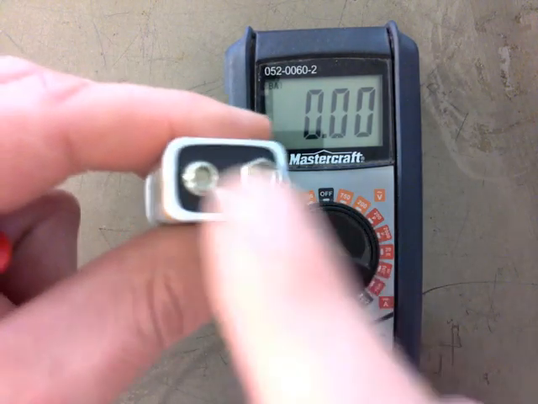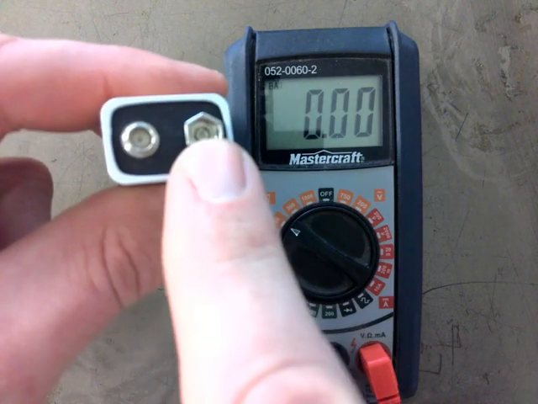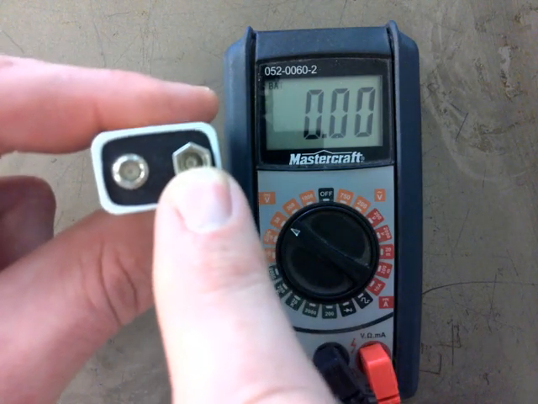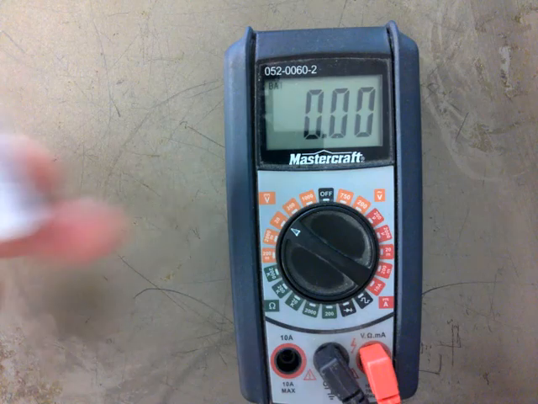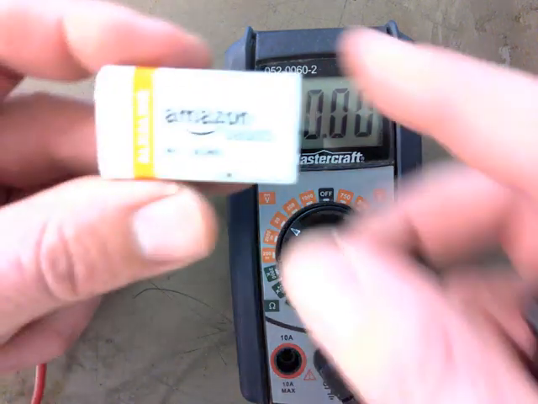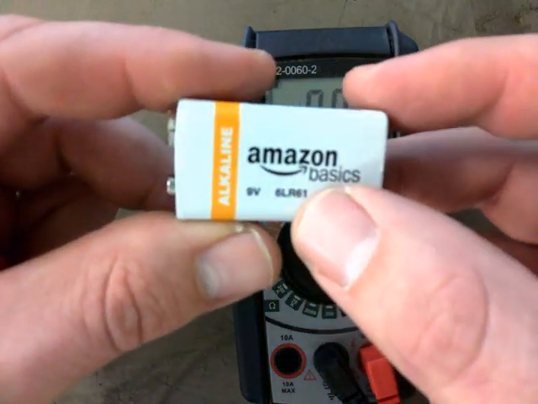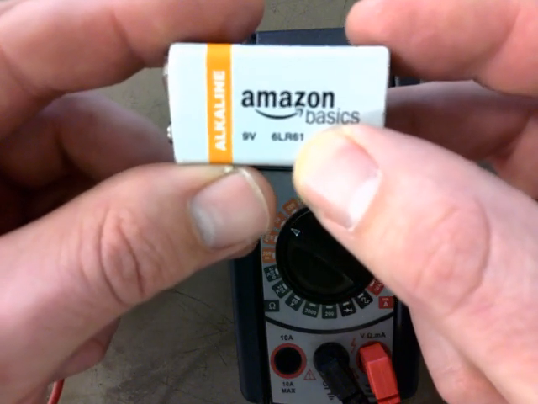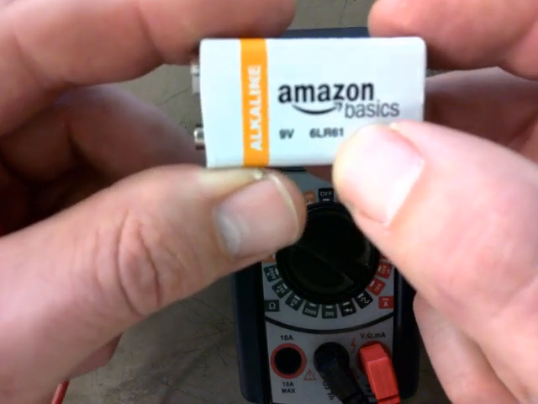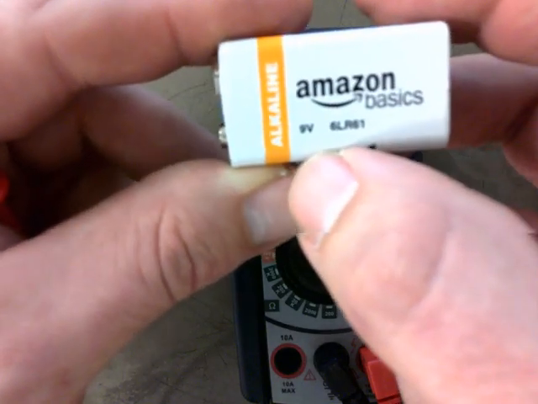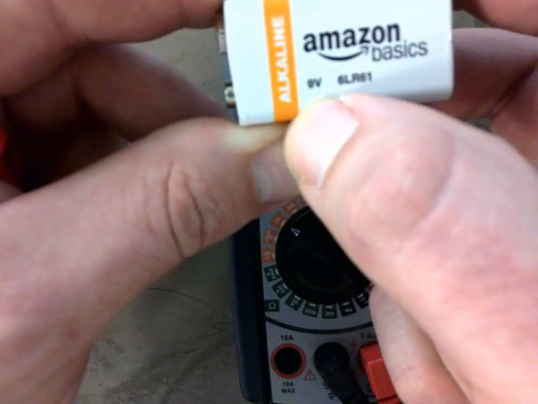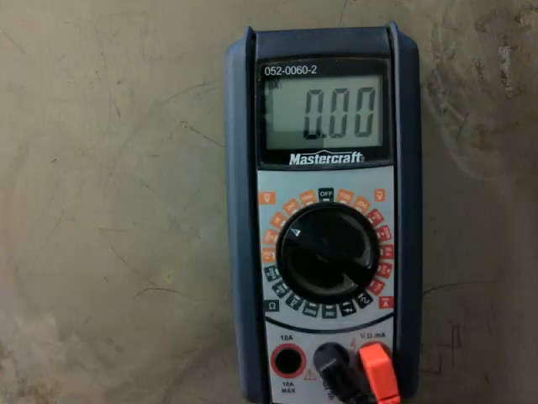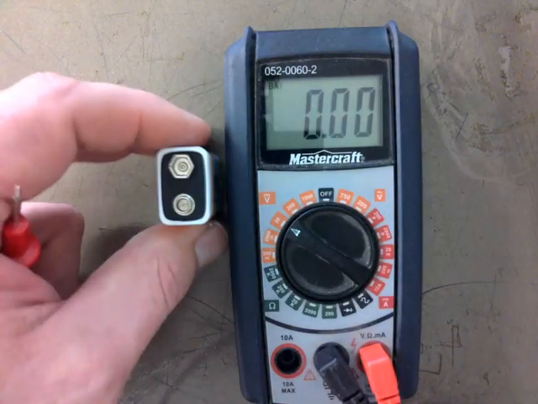And then look at this one. Have you tried putting this on your tongue? I don't know if your siblings ever tricked you with that. Hey, put this on your tongue. It stings pretty bad. It's not going to kill you, but you're going to feel it. 9 volts, yeah. I've done it when I was younger. Don't recommend it. Okay, I don't want your tongue on it, so just go get your own.